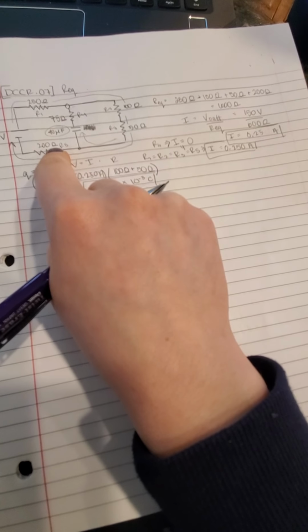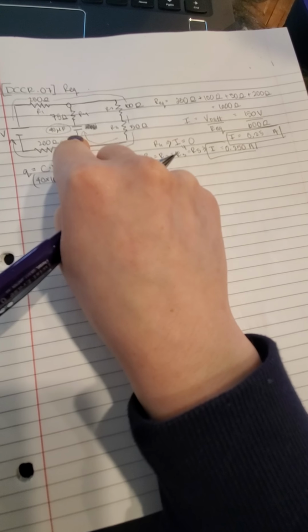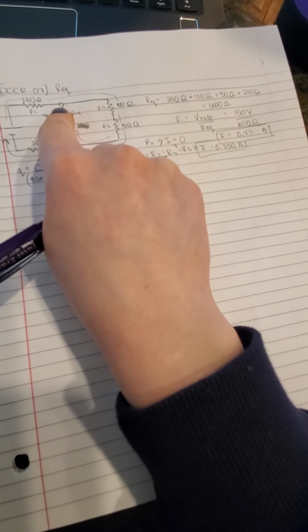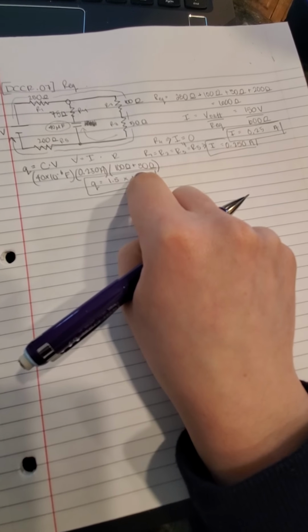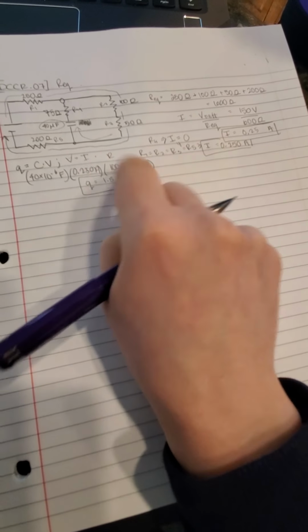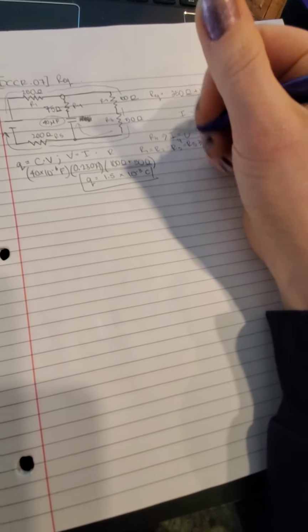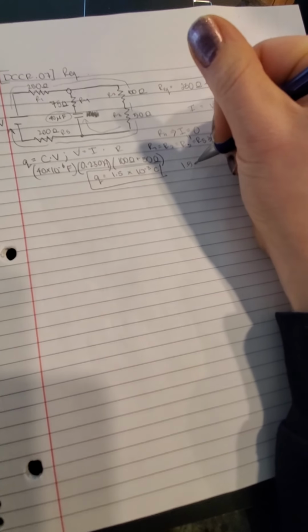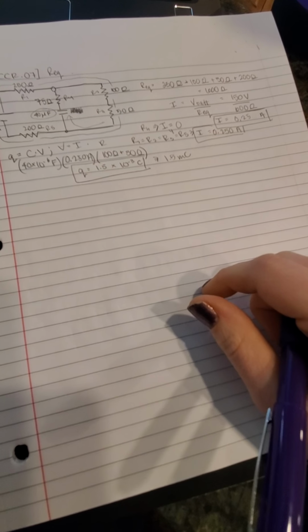And then the current here in the middle is 0. And then the charge here is going to be C times V, and we know that V is equal to I times R. So we can plug all of the known values in, and we get 1.5 times 10 to the negative 3 coulombs, which you could even say microcoulombs if you wanted. 1.5 microcoulombs of charge. Okay.